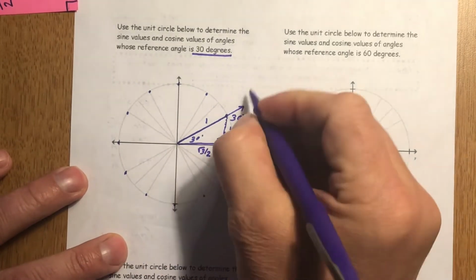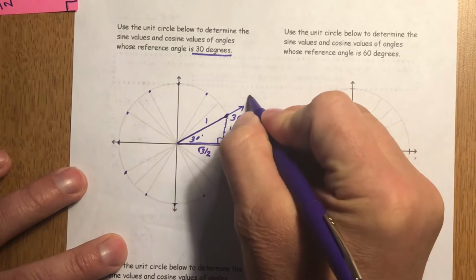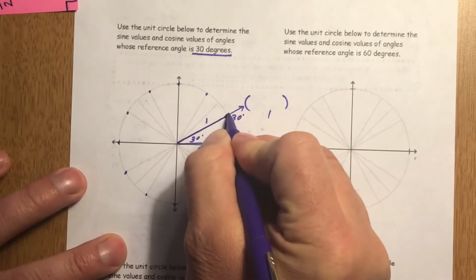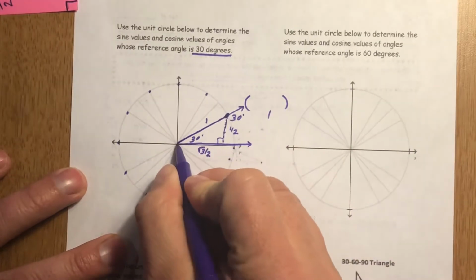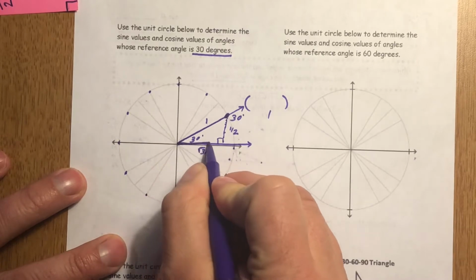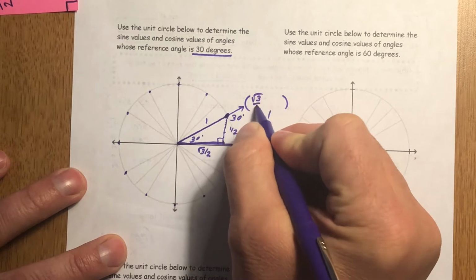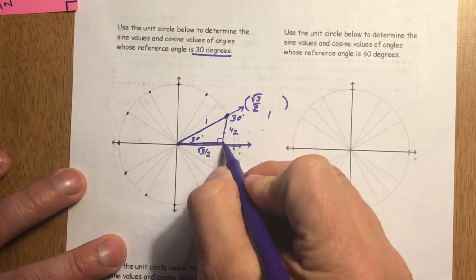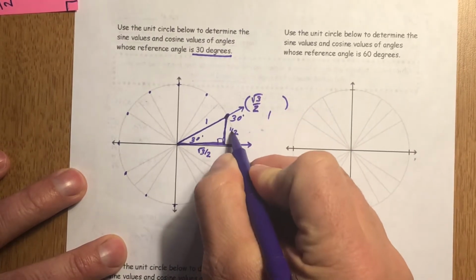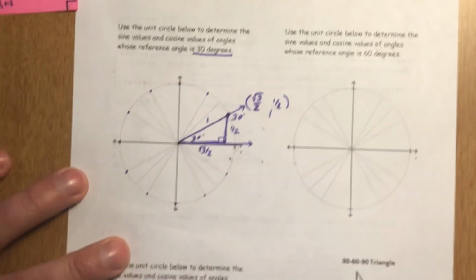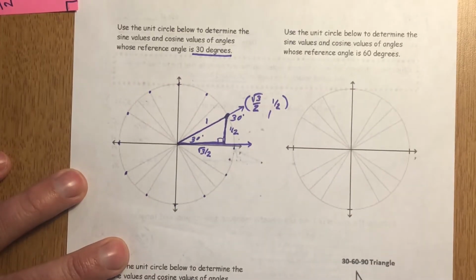So what that means is the coordinate of that point right there, think about, this is the origin. How far did I move to the right? I went root 3 over 2 to the right, and I went up 1/2.